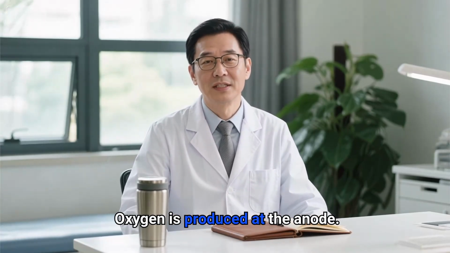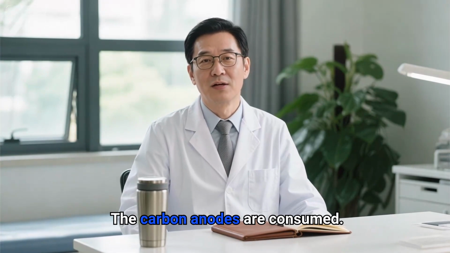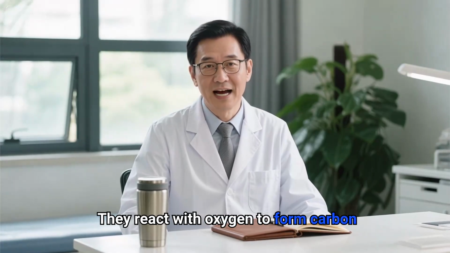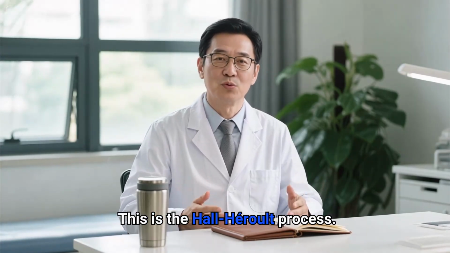Oxygen is produced at the anode. The carbon anodes are consumed. They react with oxygen to form carbon dioxide. This is the Hall-Héroult process.